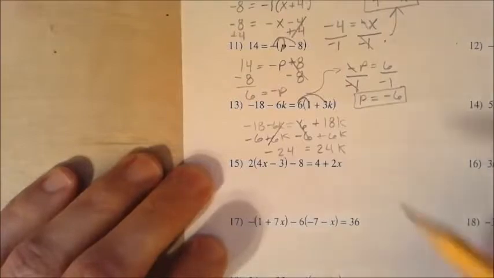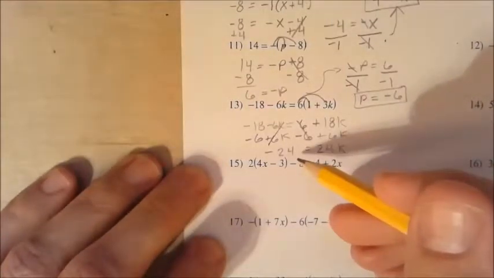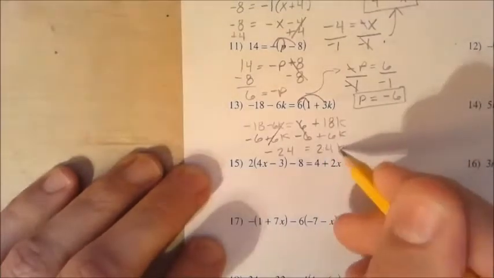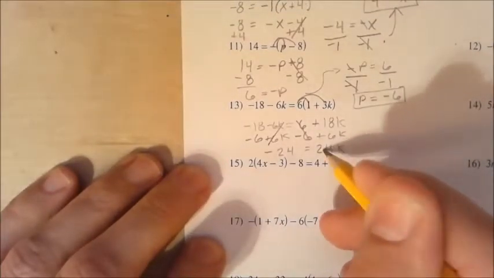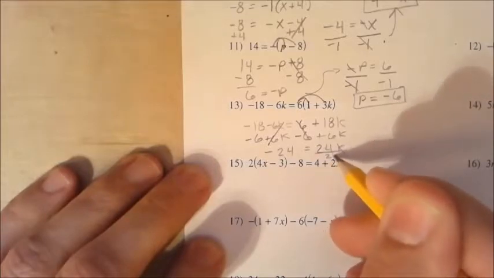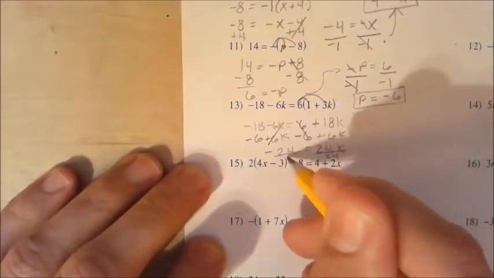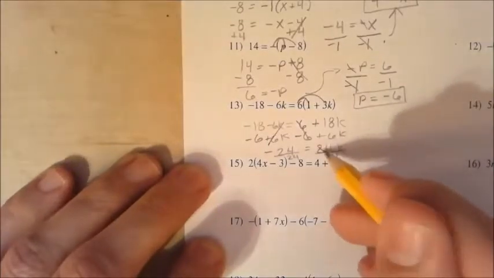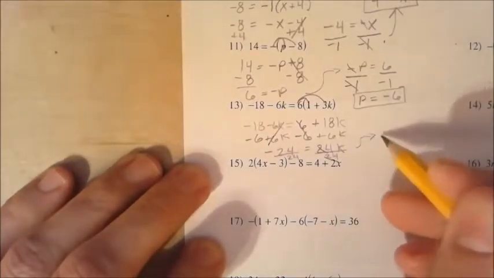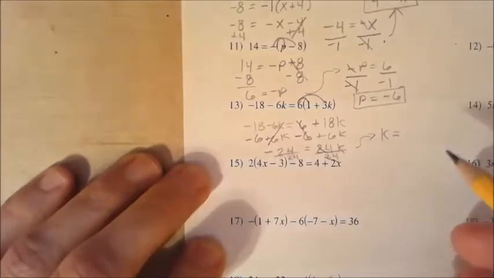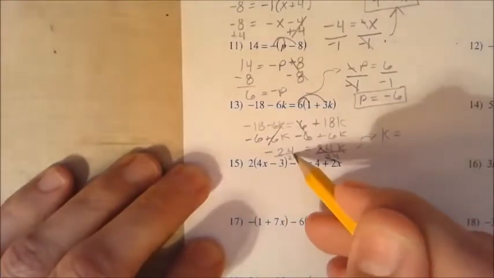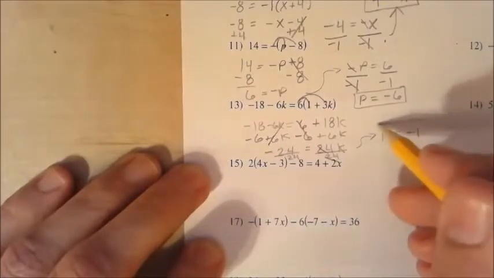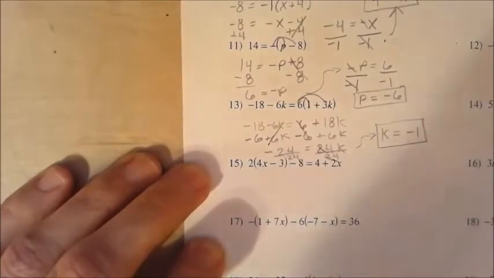So now that we've got negative 24 is equal to 24k, we just have to go ahead and do our division. So we have 24k. The opposite of multiplying k by 24 is dividing k by 24. And we're going to divide this one by 24 as well. So 24 going into 24 one time. I'm going to write the answer over here. That leaves us with k is equal to, and negative 24 divided by 24 will go negative 1 times. And that is our answer. K is equal to negative 1.